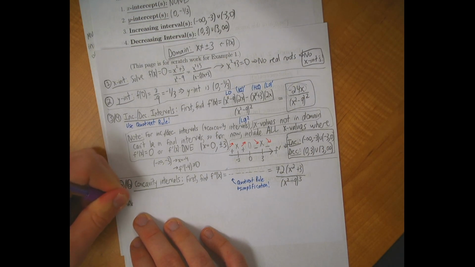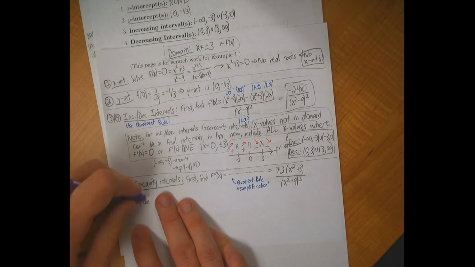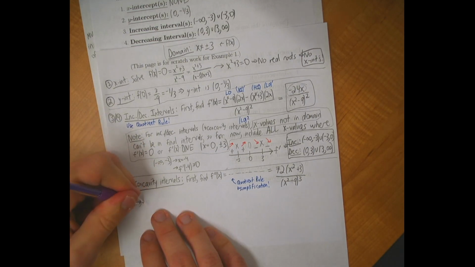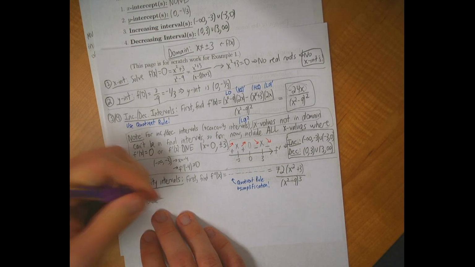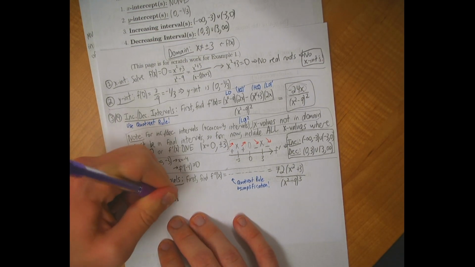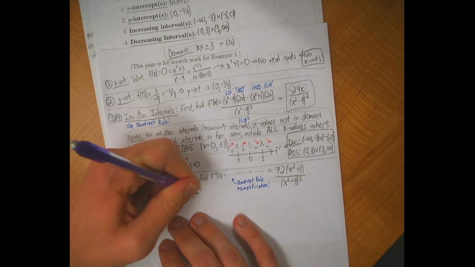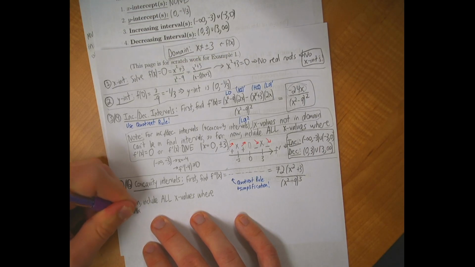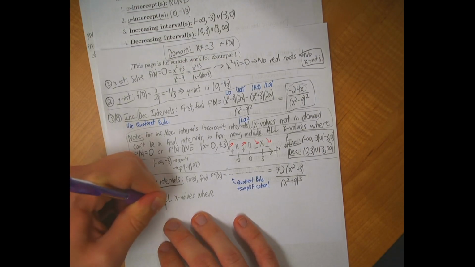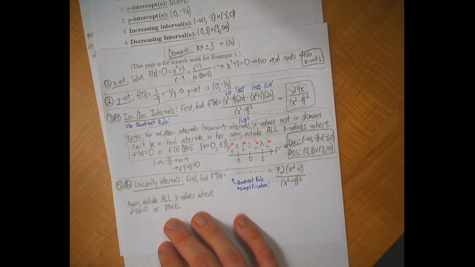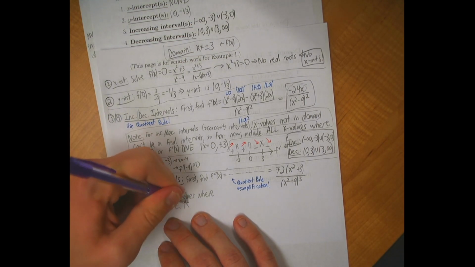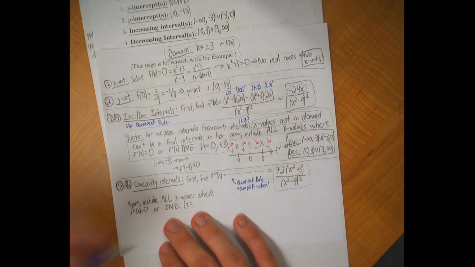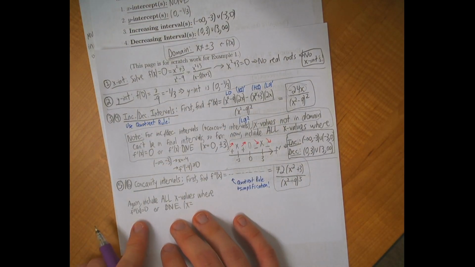So again, in this case we're going to include all x values where f double prime of x equals 0 or does not exist. So if we take a look at our second derivative here, what values of x give us either a second derivative equals 0 or does not exist?